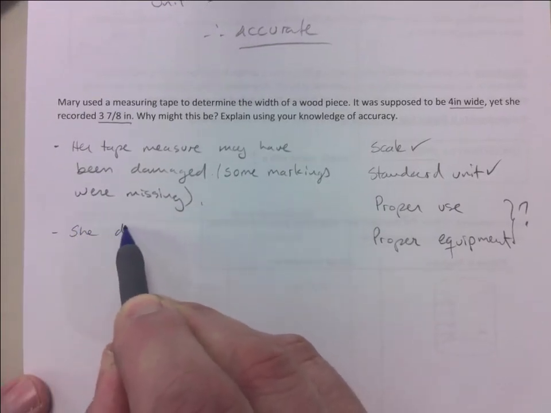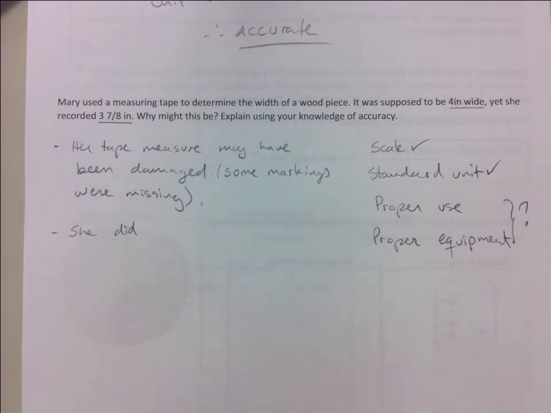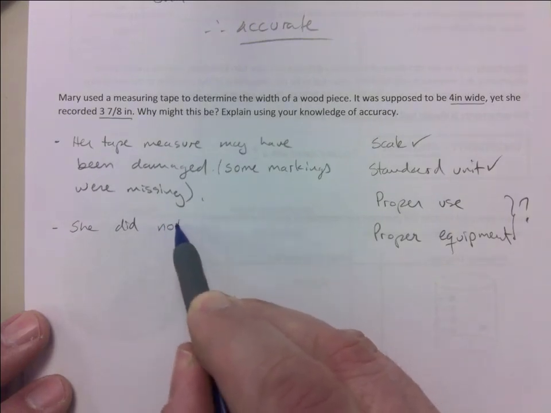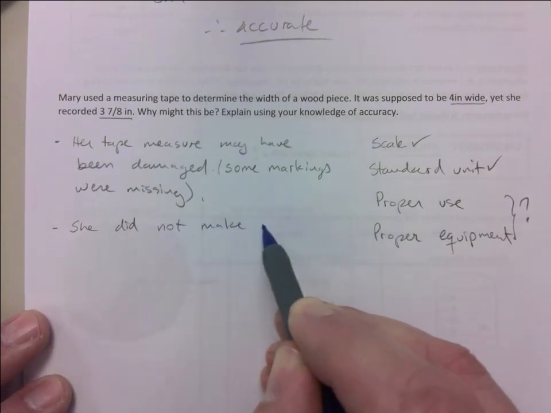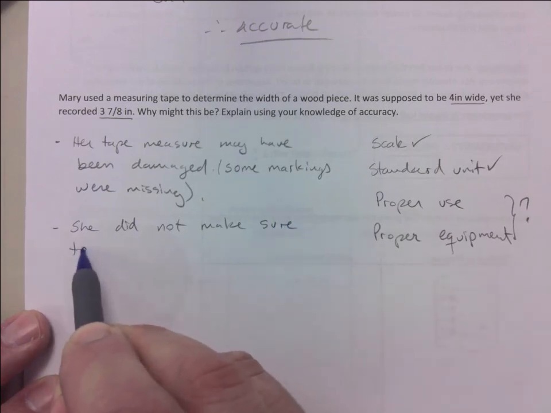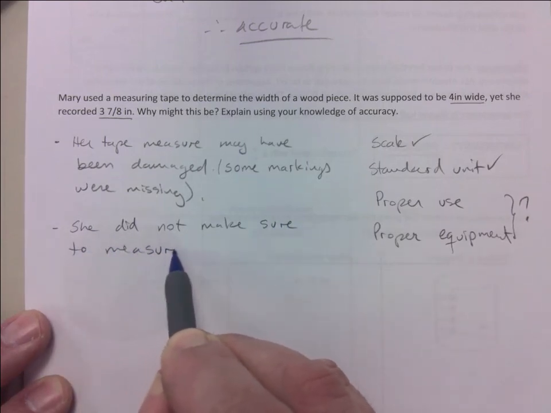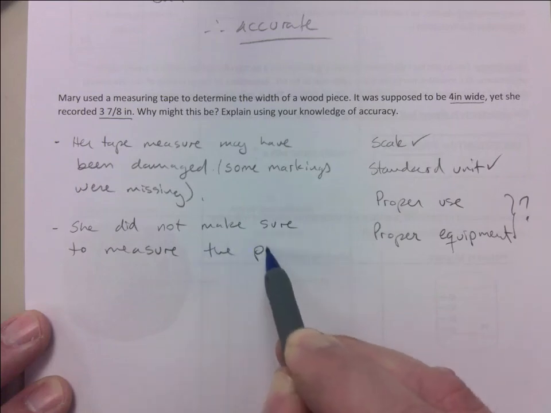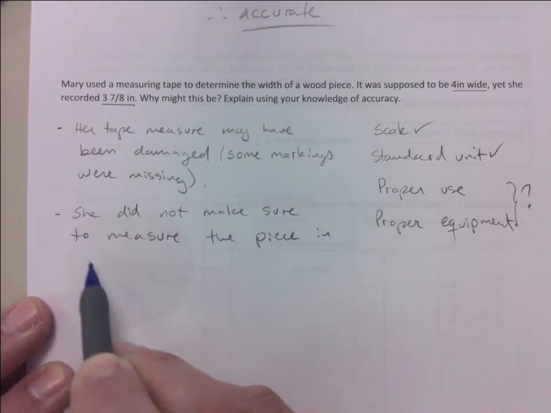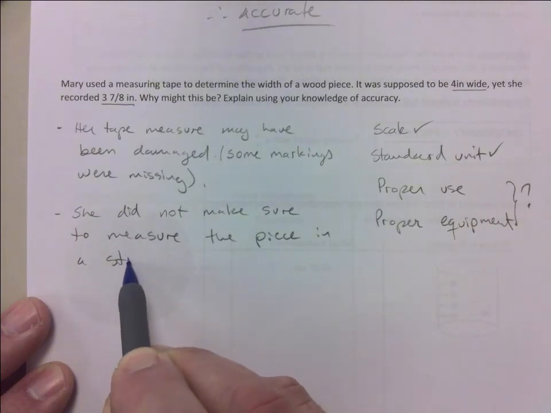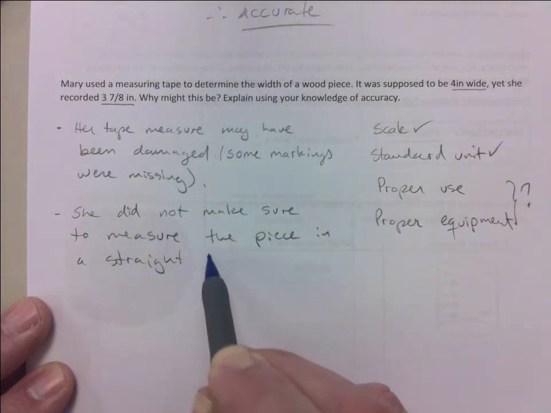She did not, let's talk about the operation. She did not make sure to measure the piece in a straight line.